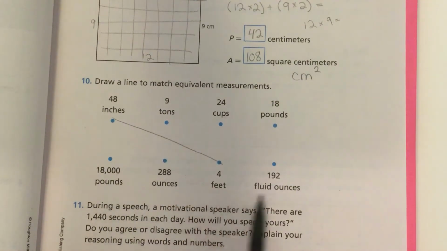Which one would go with that down here? I remember that tons are really, really big. I remember that there are 2,000 pounds in 1 ton. Now, if you don't remember that, you're allowed to look that kind of thing up. You're allowed to keep a chart of that kind of information.